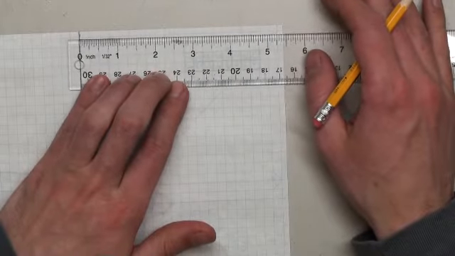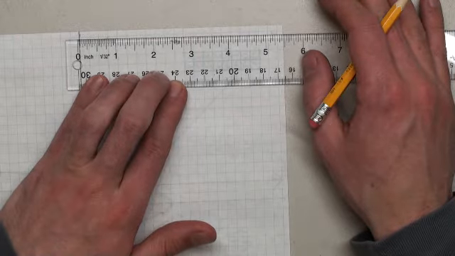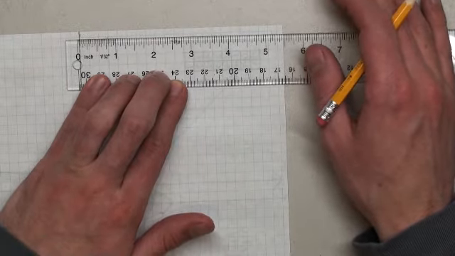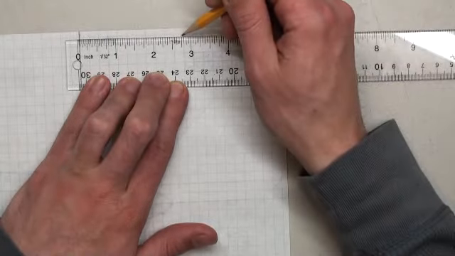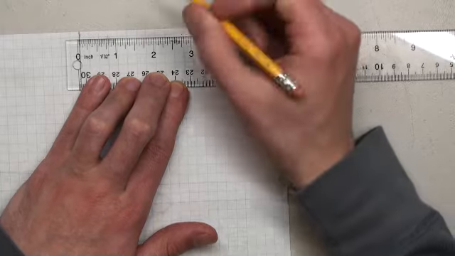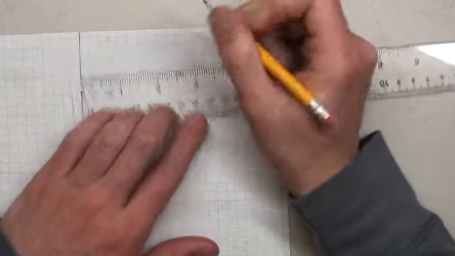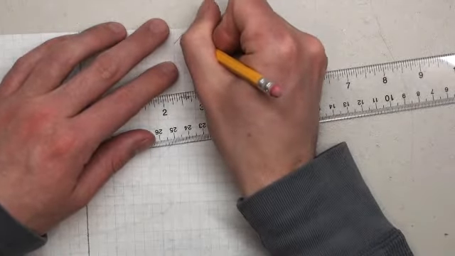Now this is basically 5.5 inches, right? So let's see, at 2 3/4 is halfway. So I'm going to go to the closest vertical, and that's where my arrow is going to go.